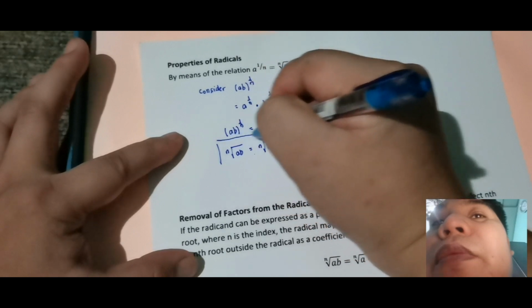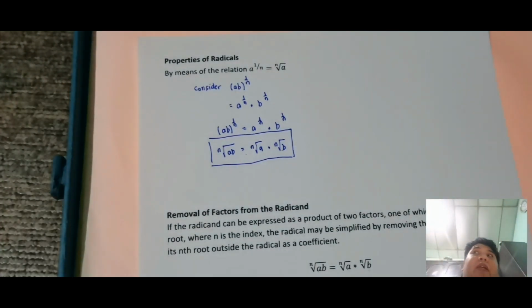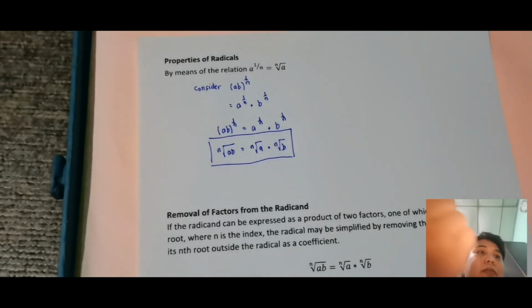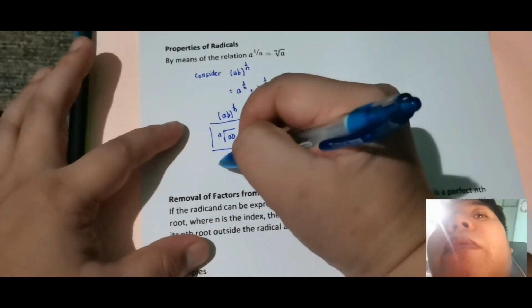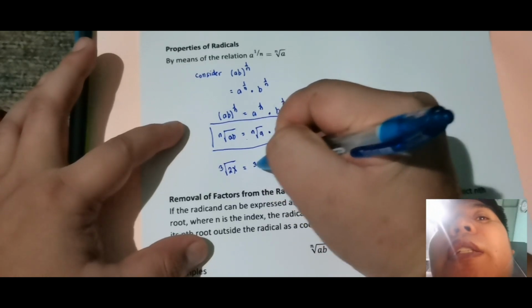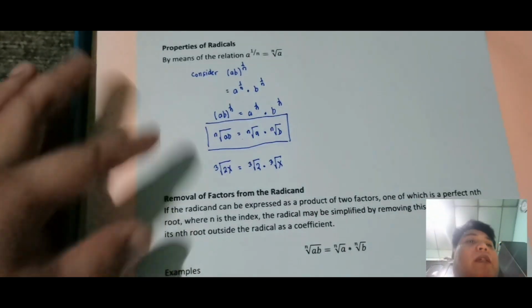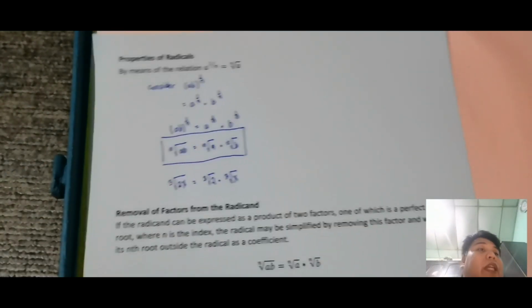So, ang unang relation natin, o unang property na nakuha ni sir is, pag meron kang index, tapos sa loob ng radicand is maraming variable, may numbers, may variable, or may literal coefficients pa. So, kung gusto mong pag-iwa-hiwalayin yun para mas mapadali yung solution mo, pwede mong gawin yan. So, for example lang, kunyari, we have cube root of 2x. This is equivalent sa cube root of 2 multiplied by cube root of x. Ganun na kasimple yung ini-imply nung property na yan.